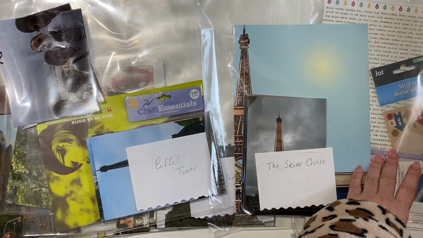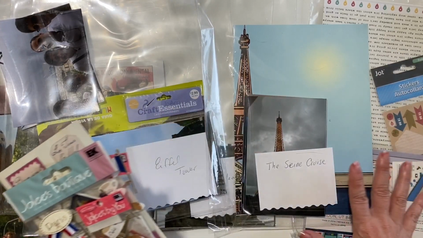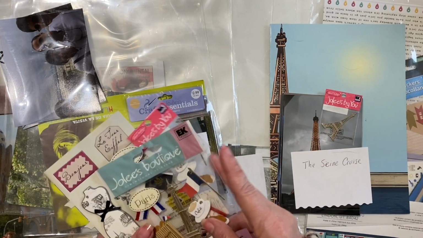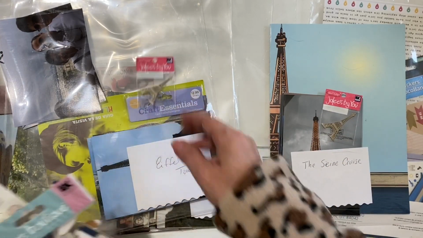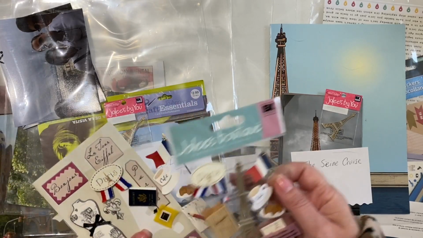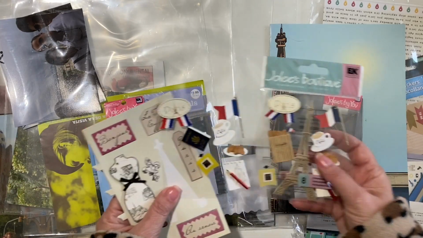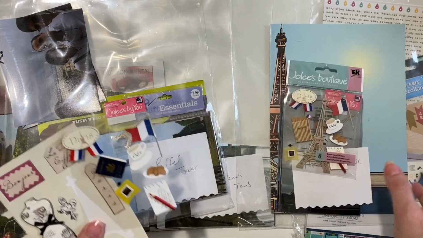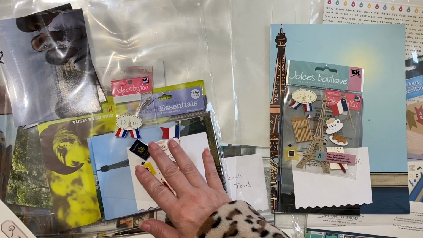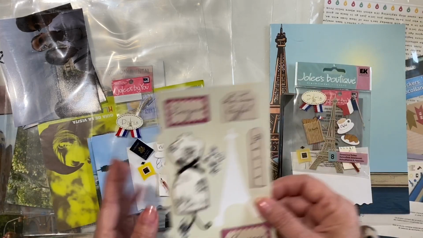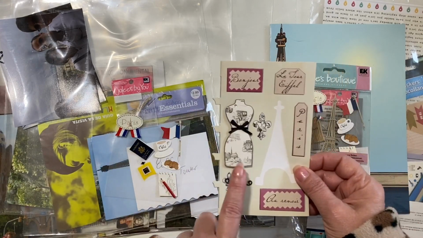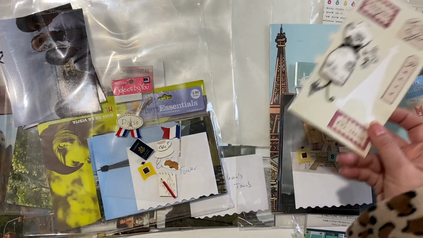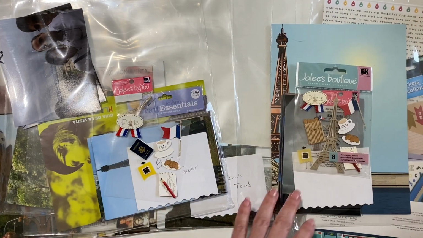And I had some embellishments that were specific to France, so I'm going to just put one of each in those bags. And then these two, I can tell they're the same embellishment. One has been used and one has not. So I'm going to put one in each bag. And then this one I'm not going to put in there because I know that I went shopping when I was in Paris. So I'm going to save this one for when I come across those pictures.